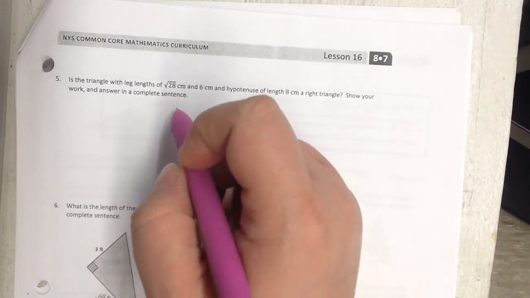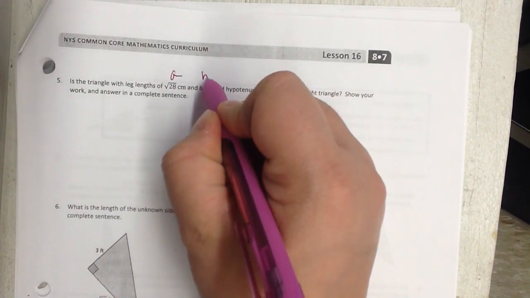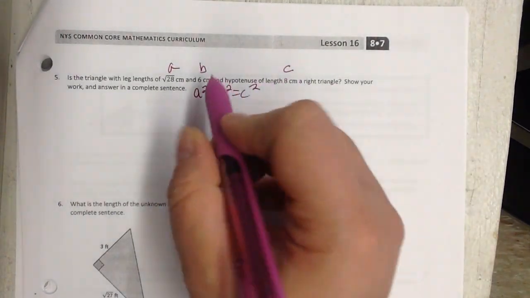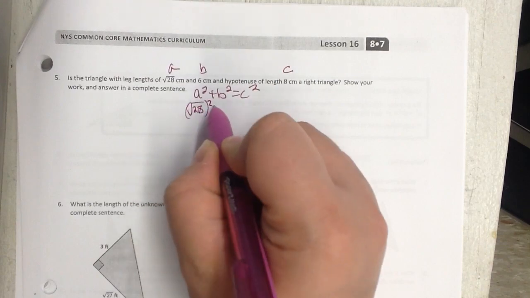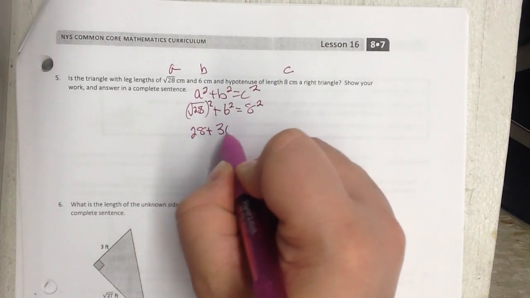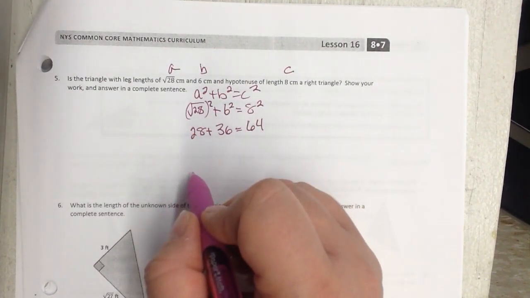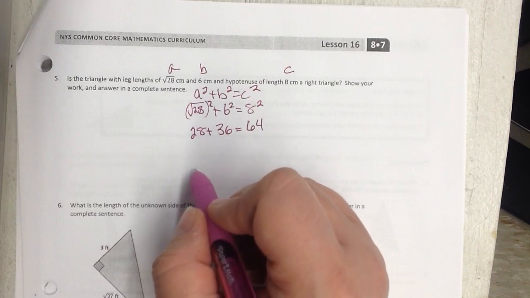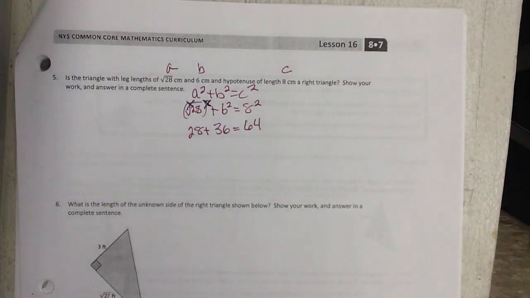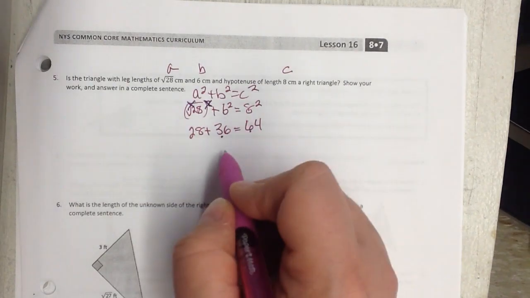So we have a triangle with leg lengths of the square root of 28, good grief, and 6 and 8. So a squared plus b squared equals c squared, square root of 28 squared plus 6 squared equals 8 squared. 28 plus 36, does that equal 64? Yeah, cool. Okay, when we square a square root, they cancel each other out, and we're only left with the 28. 6 squared is 36, 8 squared is 64. We add the 28.